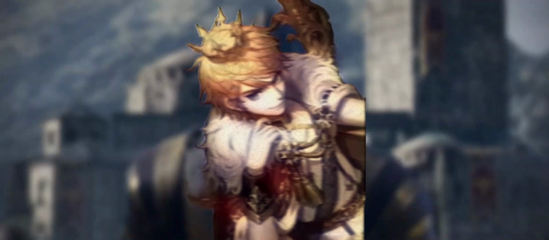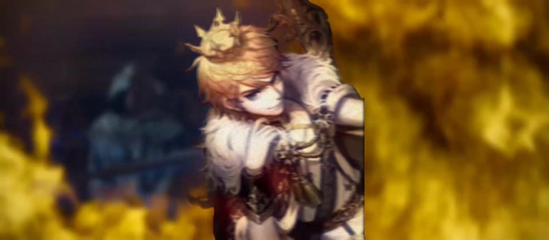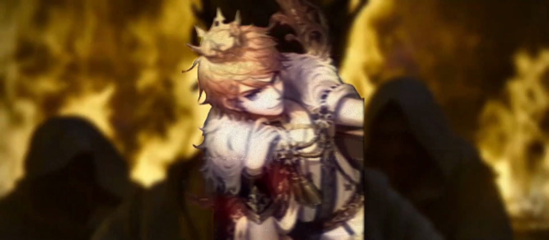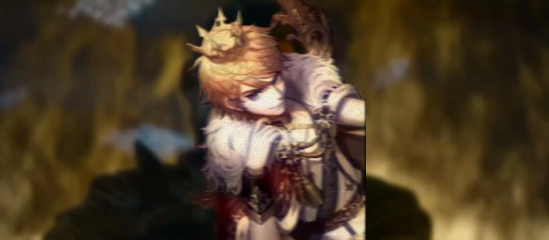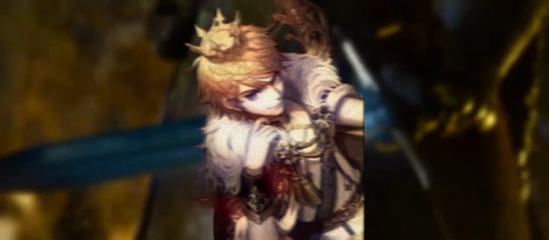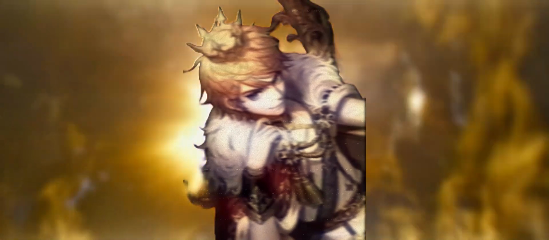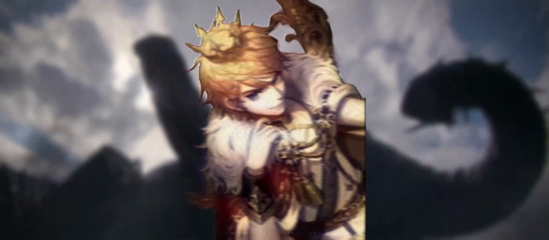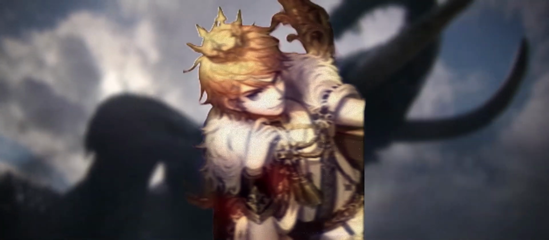Excalibur, the legendary sword. Excalibur is one of the most iconic elements of the King Arthur legend. It is more than just a weapon, it symbolizes the divine right of Arthur to rule and serves as a source of power and authority. Key highlights. The sword in the stone. In Geoffrey of Monmouth's version, Arthur proves his right to rule by pulling Excalibur from a stone. This miraculous act solidifies his status as the true king of Britain.